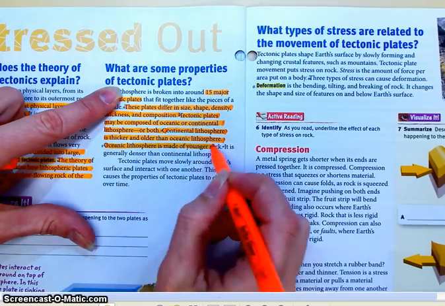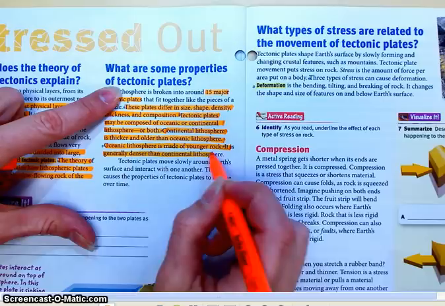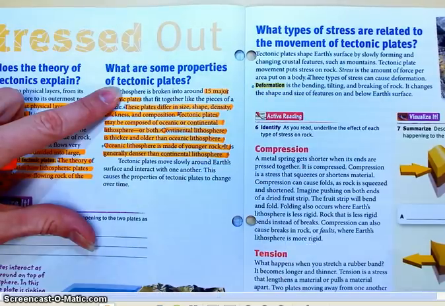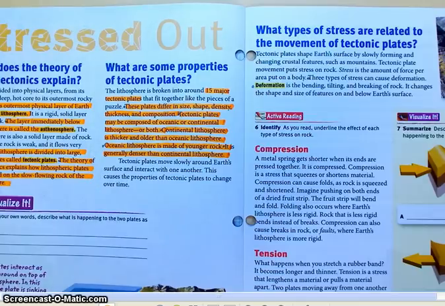Oceanic lithosphere is typically made of younger rock, and it is generally denser than continental lithosphere. Tectonic plates move slowly around Earth's surface and interact with one another. This causes the properties of tectonic plates to change over time.